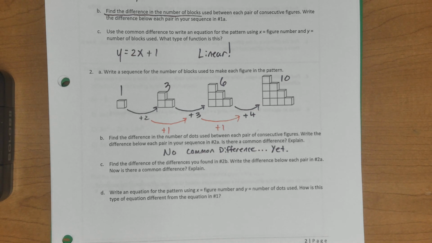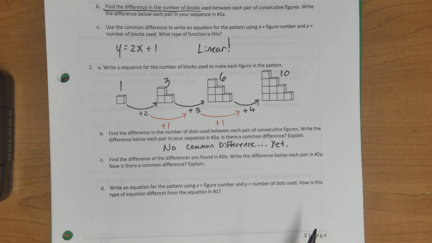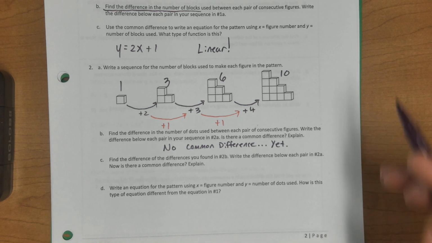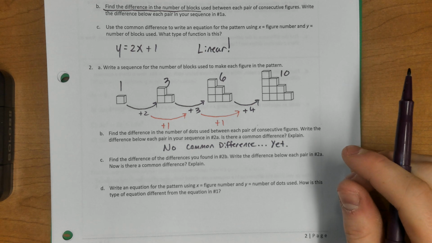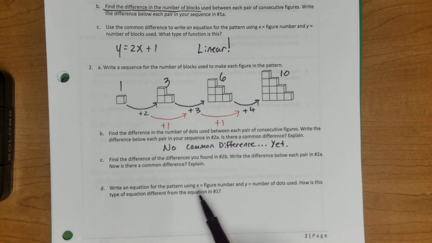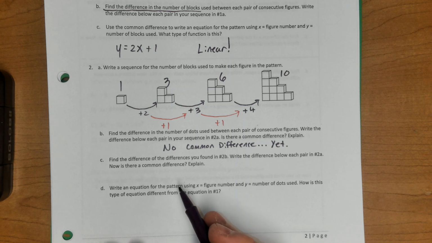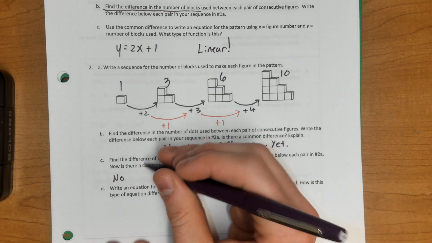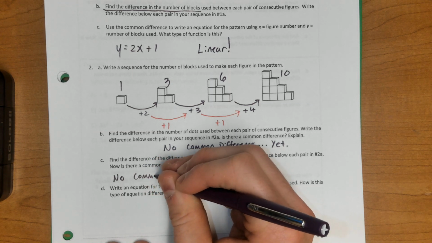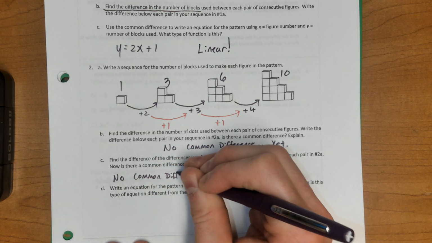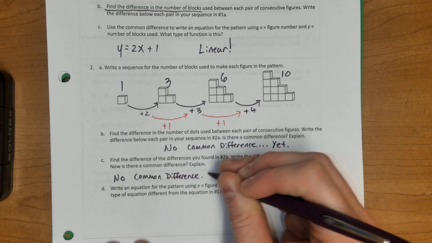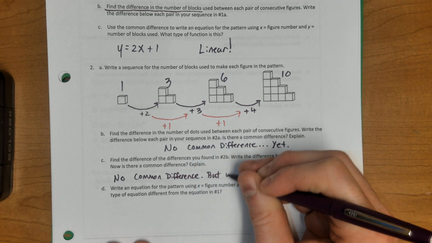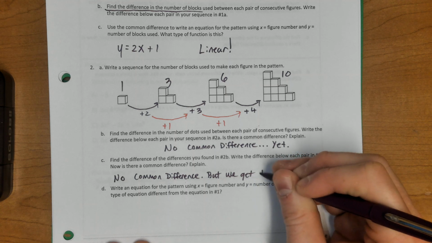This is important because this is kind of the new look of our equations. This is starting to explain a deeper concept called polynomials. Now, is there a difference? There is no common difference, but we get there eventually.